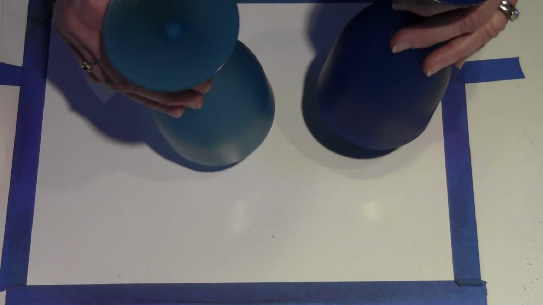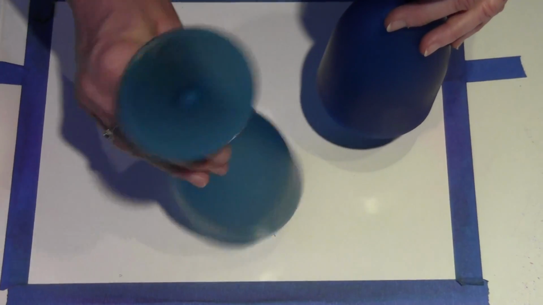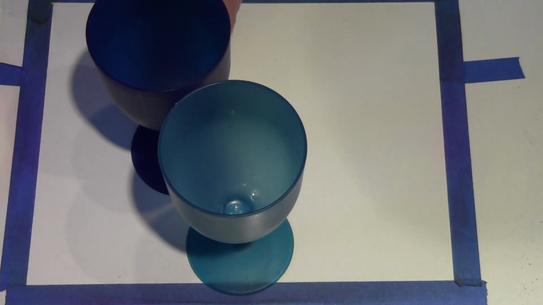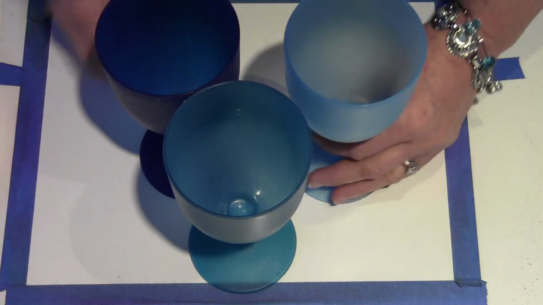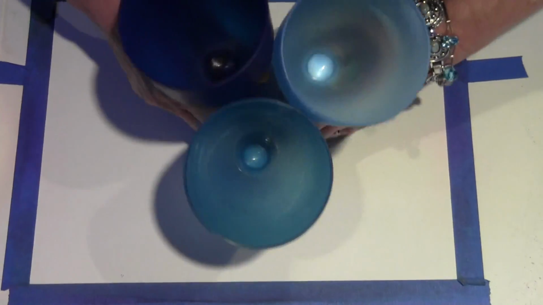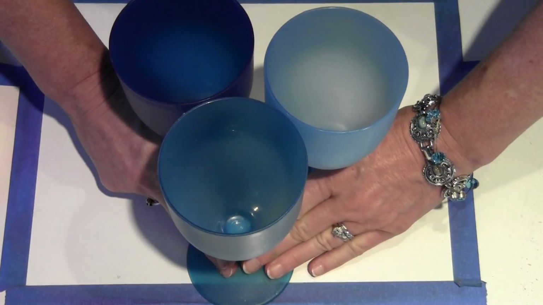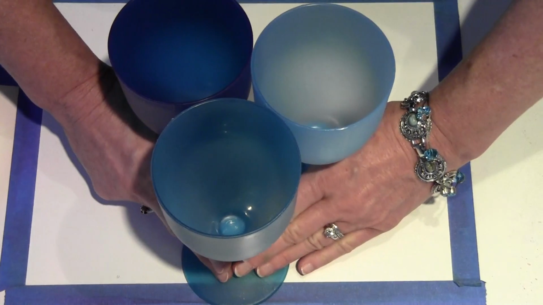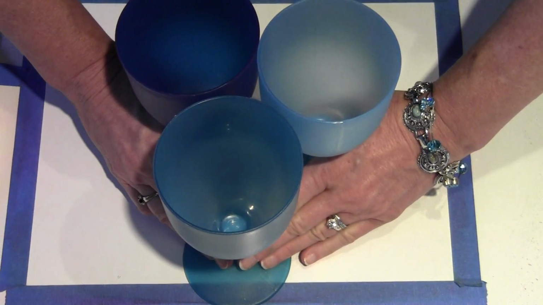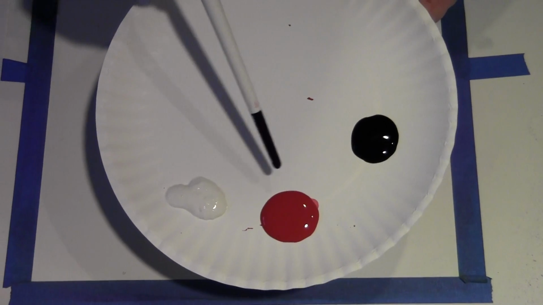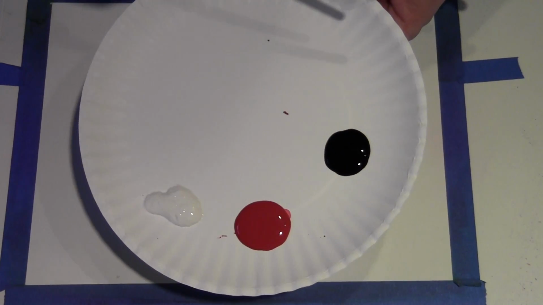So for example, we might have a medium blue, a dark blue, and a light blue. Altogether, these are called monochromatic colors. It's all one color, but we have different versions of that color, or we could say different values of that color. So monochromatic is any color that includes one color plus the tints and the shades of that color.